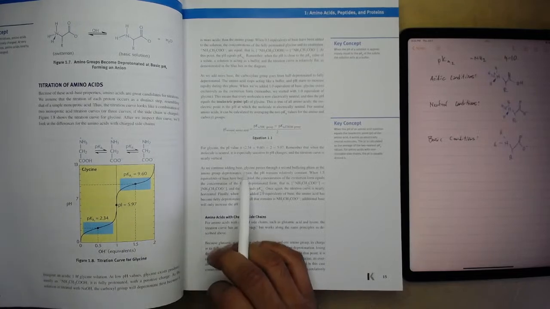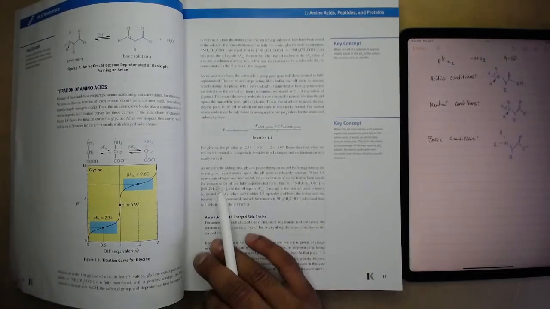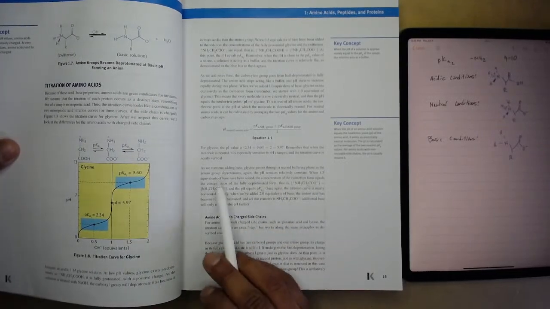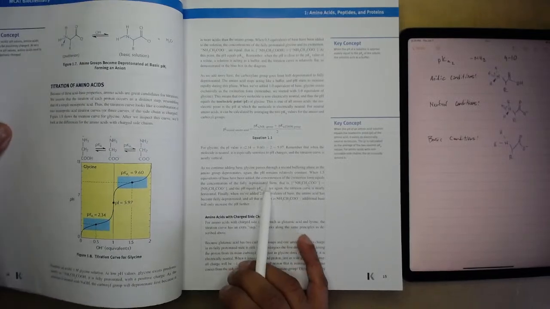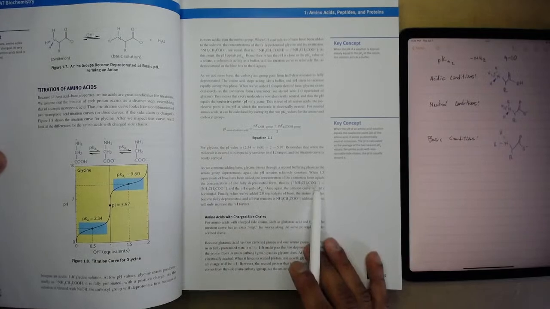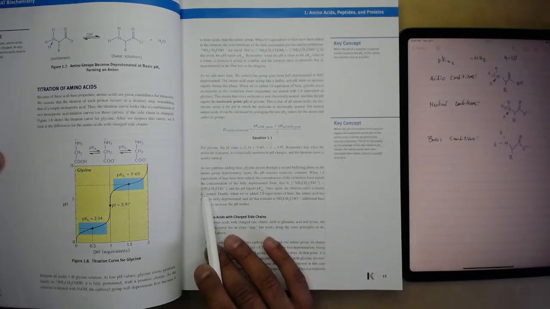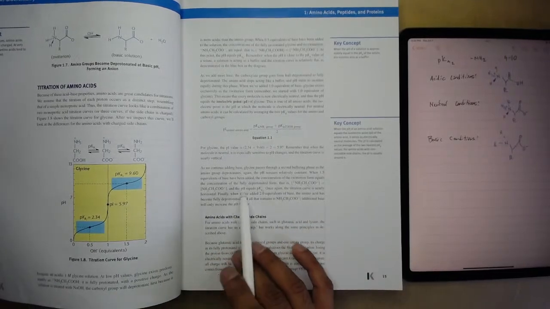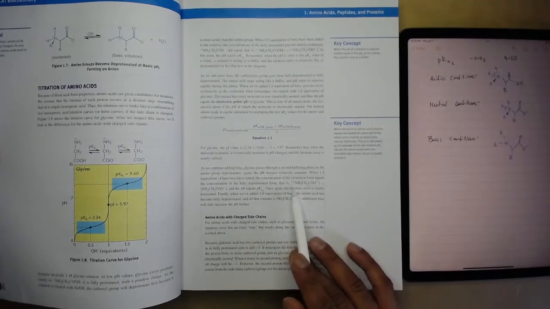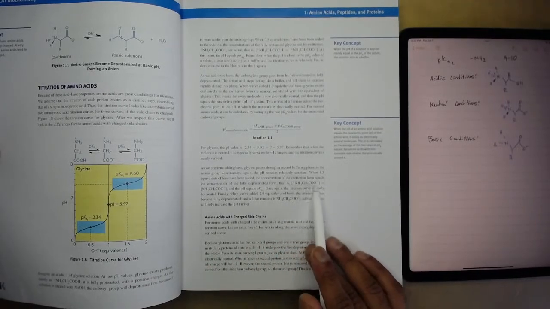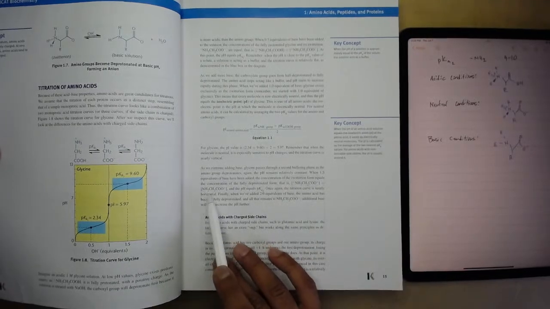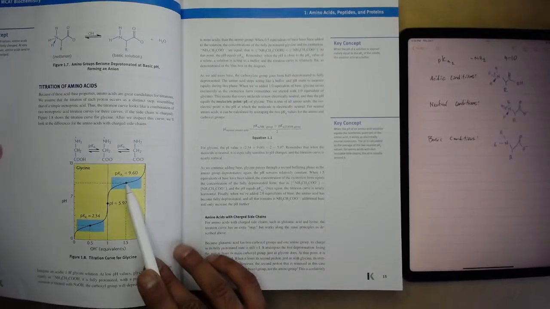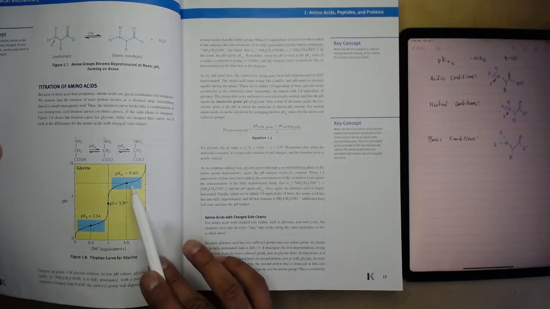As we continue adding base, glycine passes through a second buffering phase as the amino group deprotonates. Again, the pH remains relatively constant. When 1.5 equivalents of base has been added, the concentration of the zwitterion form equals the concentration of the fully deprotonated form. That is, NH3+ COO- equals NH2 COO-, and the pH equals pKa2. Once again, this titration curve is nearly horizontal.